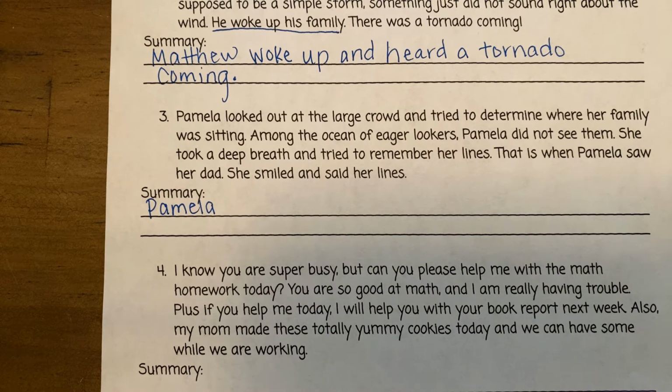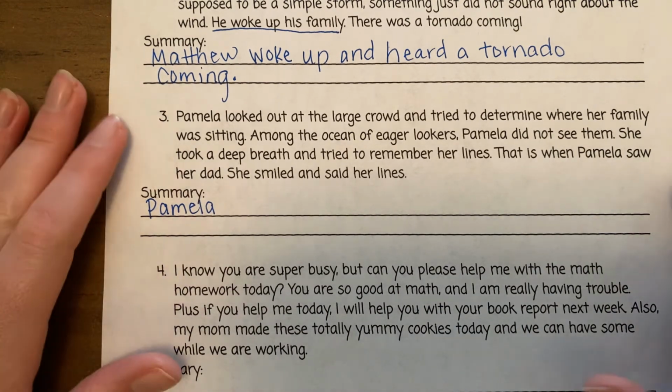Okay, so do you think Pamela was nervous? I do, because it says she took a deep breath and tried to remember her lines. And then once she saw her dad, she smiled and was able to say her lines. So it sounds like she was nervous until she saw some familiar faces. So I think we should say something like that.